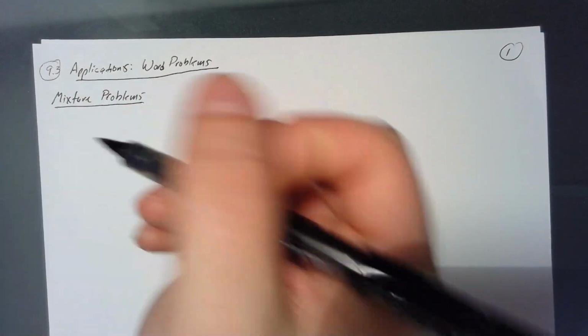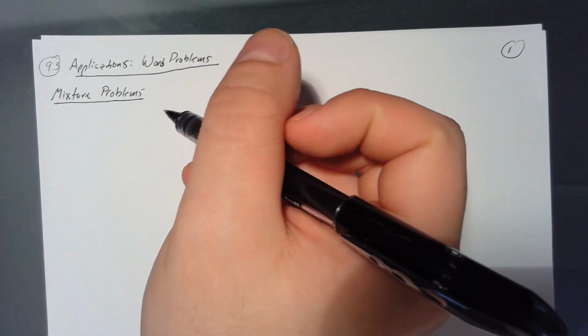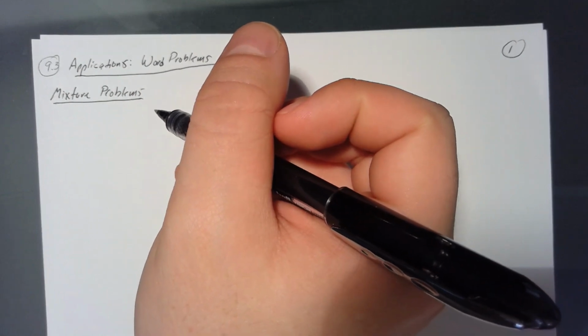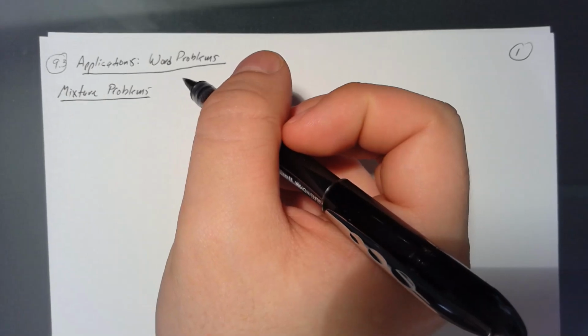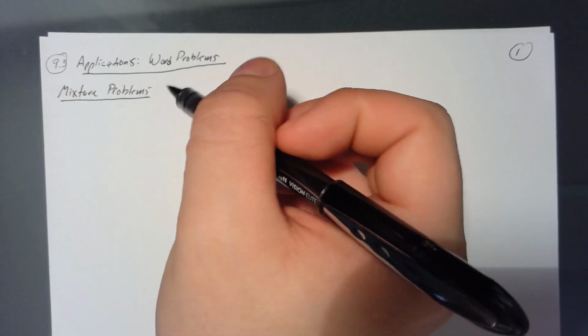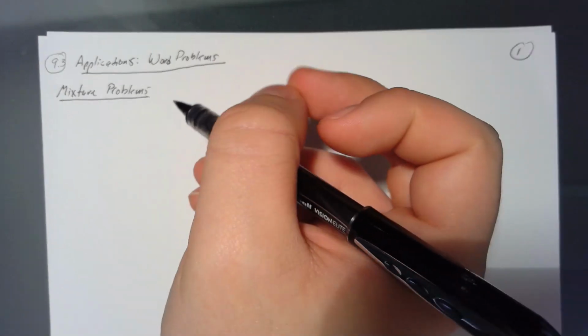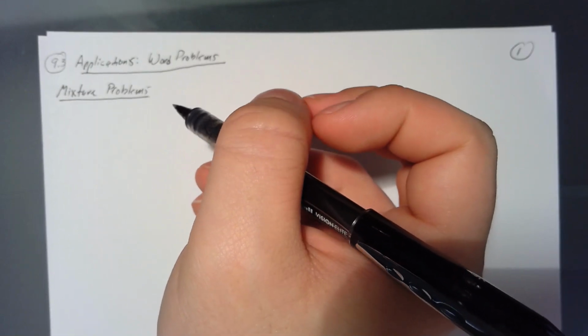So mixture problems. So how do we do this? What we're going to do is we have to find a way to create a differential equation, a first order linear differential equation. If you think back to the original chapter 7, when we did separable differential equations, we looked at word problems that arose from those.